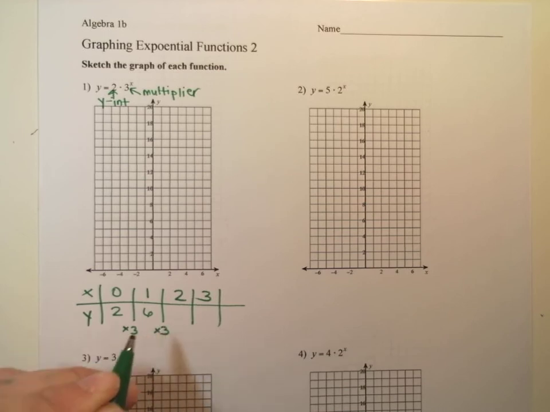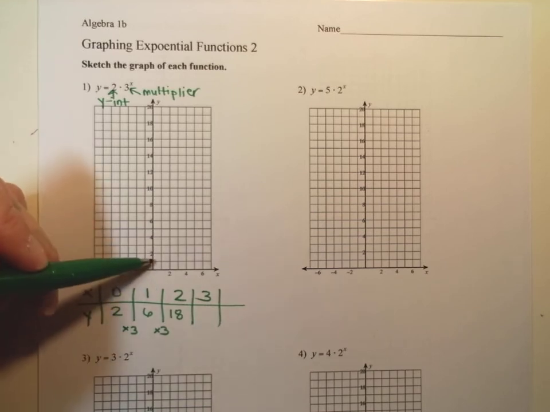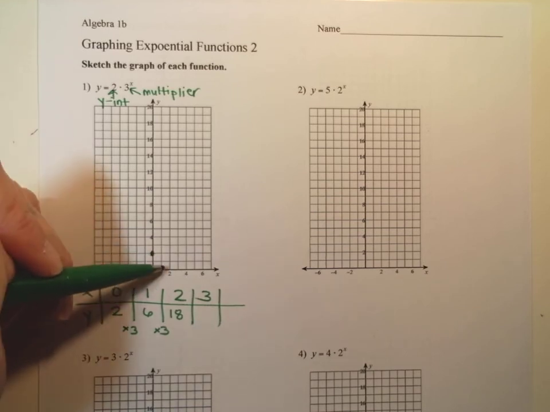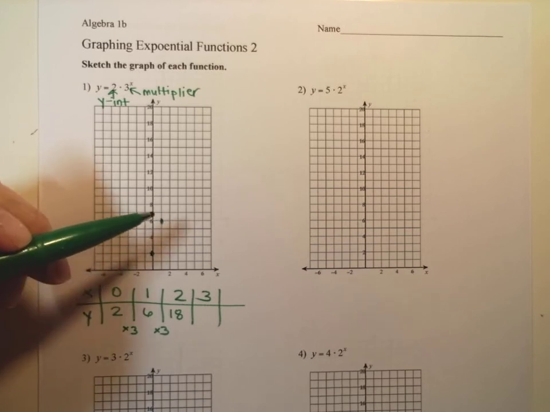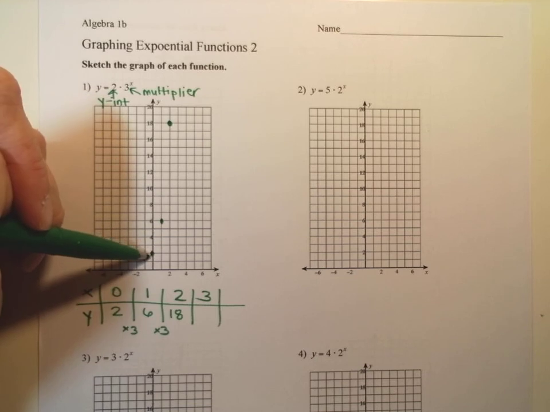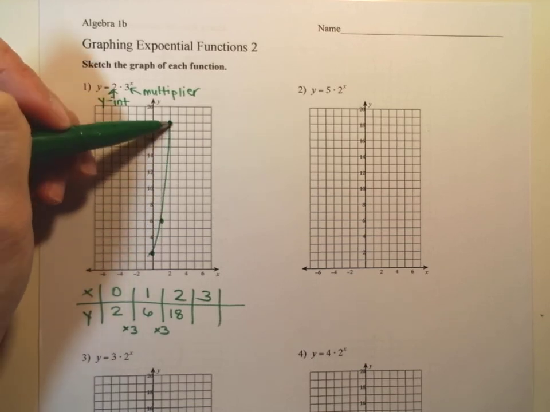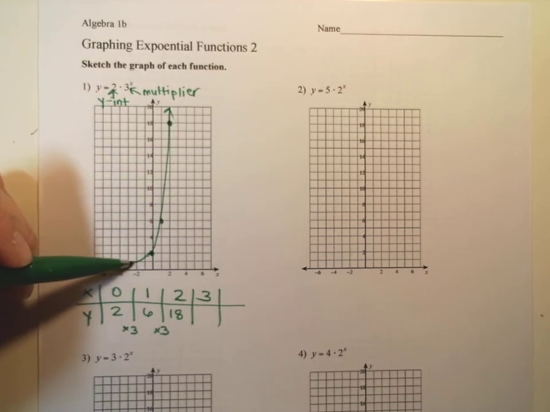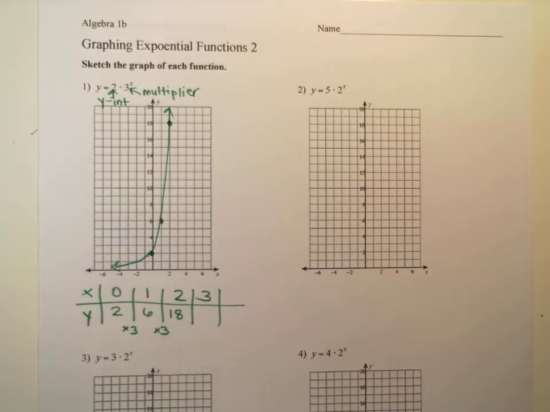And then we multiply by 3, we would get 18. And it looks like that's all that would fit on our graph. So we would graph those points 0, 2, 1, 6, and 2, 18. Okay, and so that's what you're going to do as you complete this assignment.